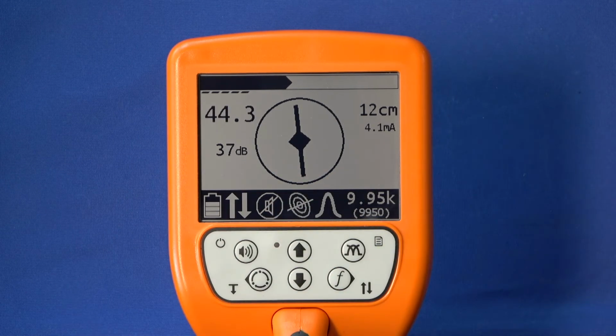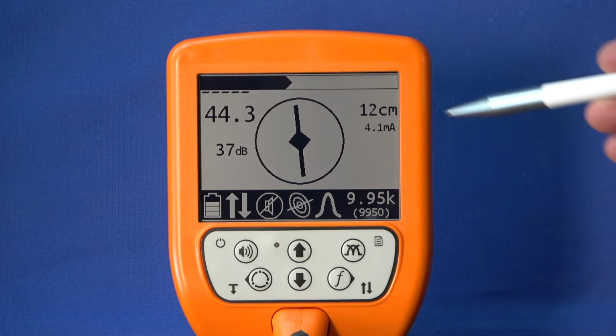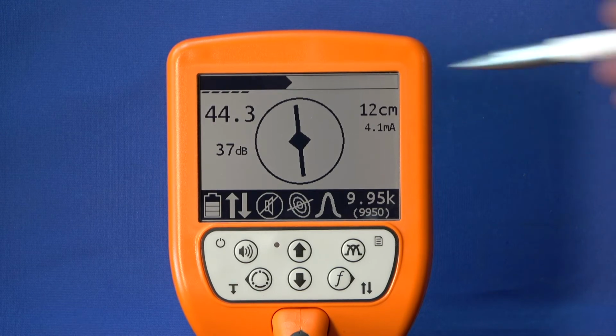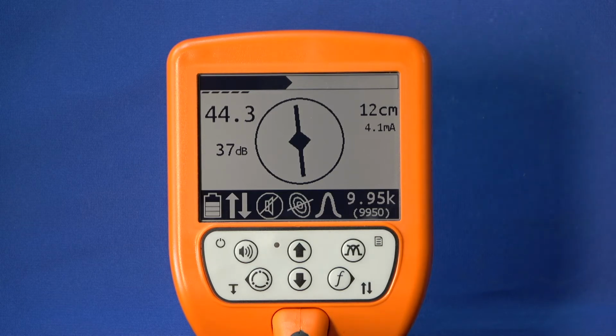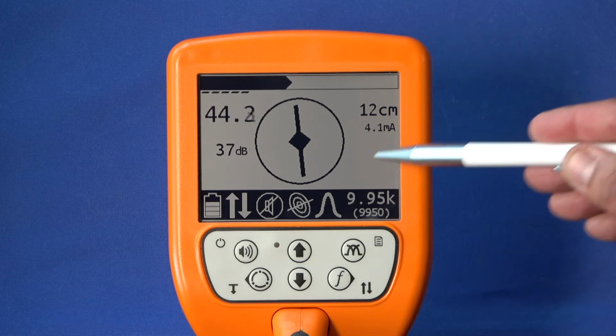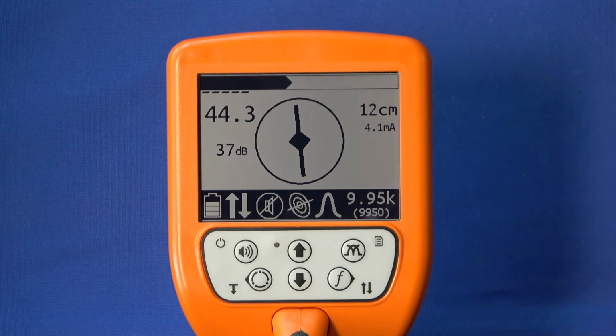To the right of the compass, you will also see 2 numerical values. The upper numerical value indicates the depth of the line in centimeters or feet. The lower value indicates the current in the line in milliamps. The 2 readings can only be taken when the diamond appears in the compass.